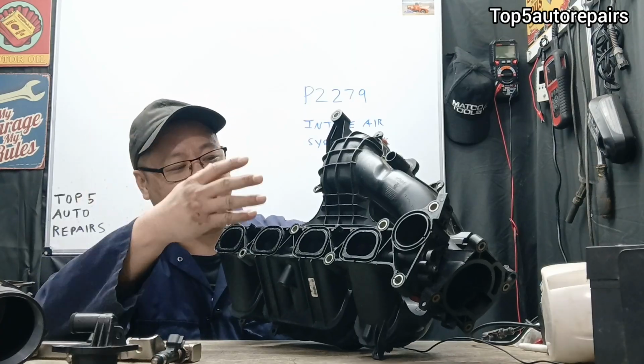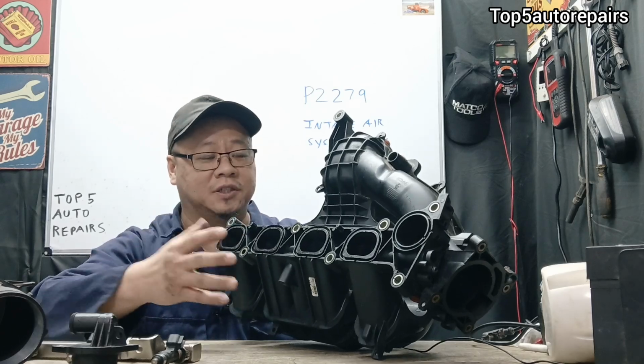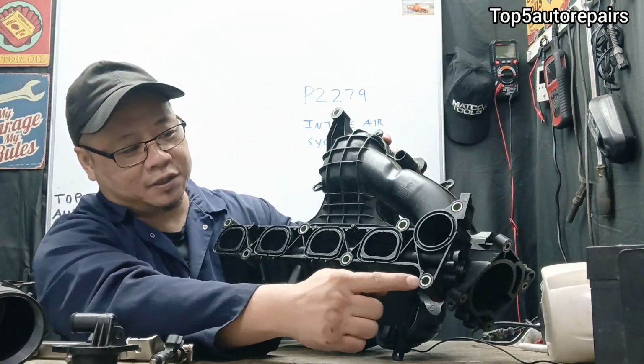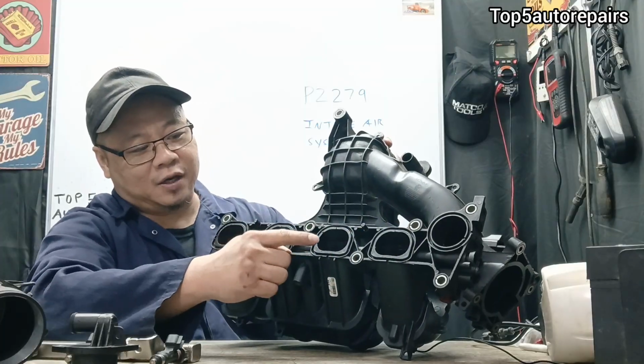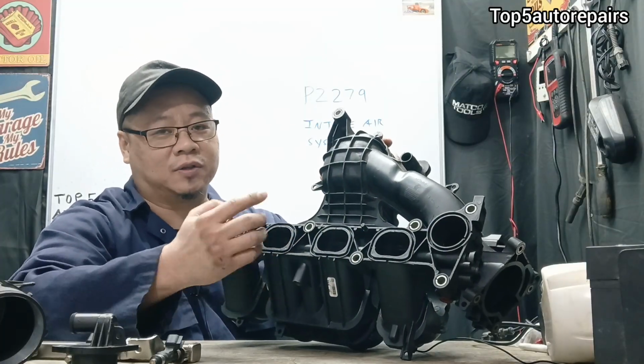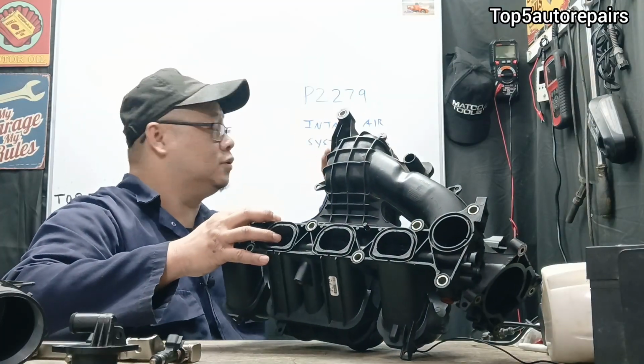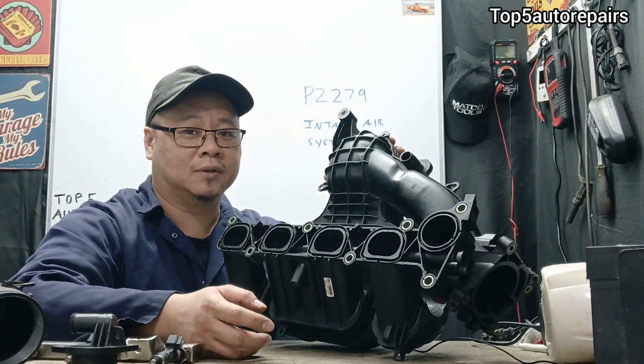Next, inspect the intake manifold and make sure it is in good condition. Make sure it is not cracked or broken. Also, make sure to check the gasket on it. If the gasket is completely worn out, it's going to allow unmetered air to enter the engine. Again, you're going to get P2279 code.